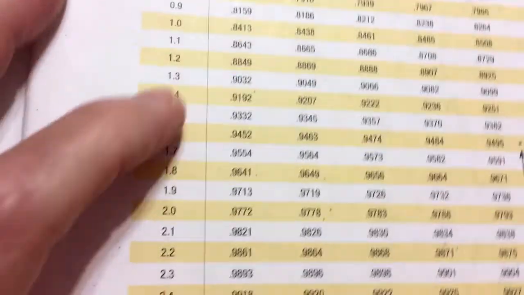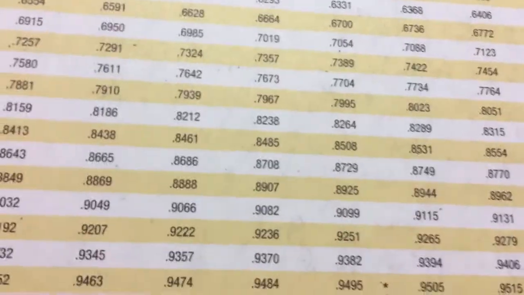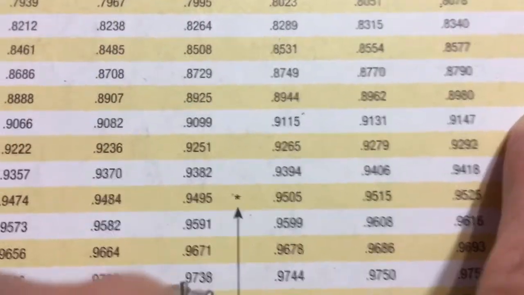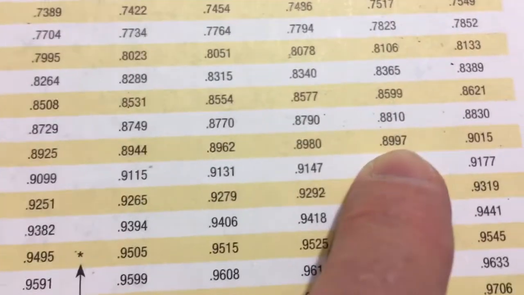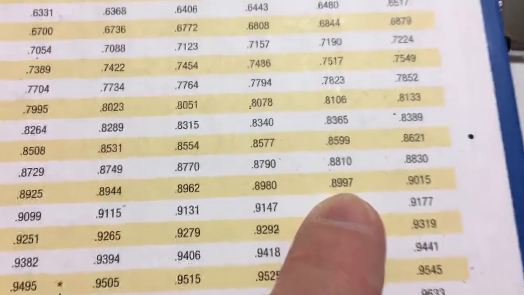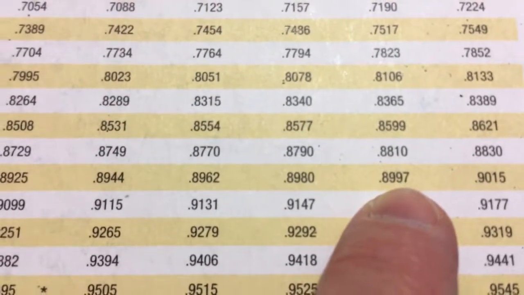And now we're going to go over to the positive side and look up 1.28. So 1.2 is right there. We're going to go all the way across to the next to the last column. So we're going to follow the yellow row all the way across, 1.2, until we get to the 0.08 column, and we get 0.8997. Okay, so hopefully you're getting a better picture because you're doing it in your book. I can't seem to get it. 0.8997.